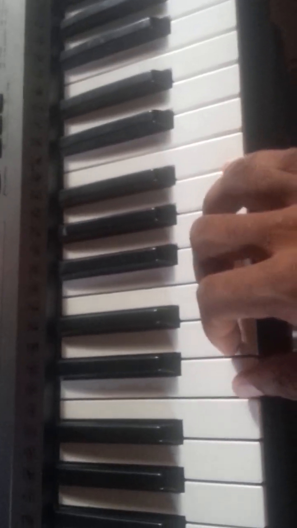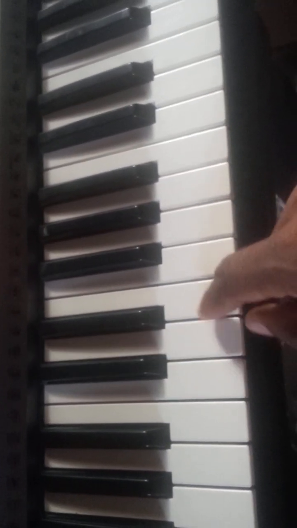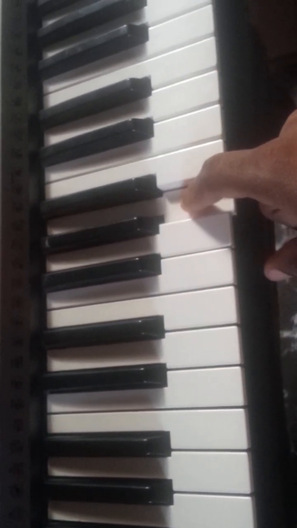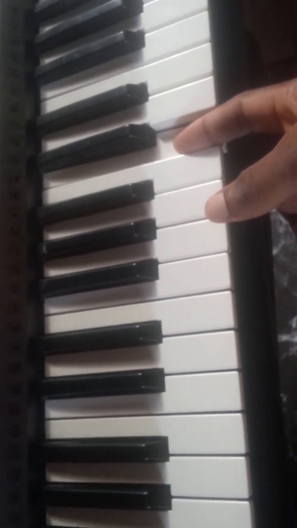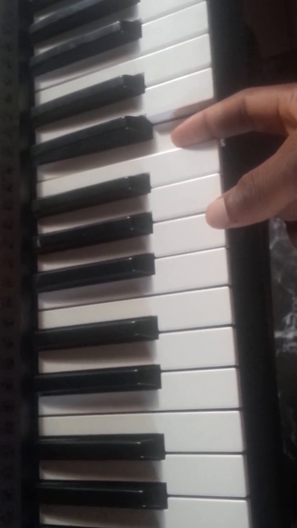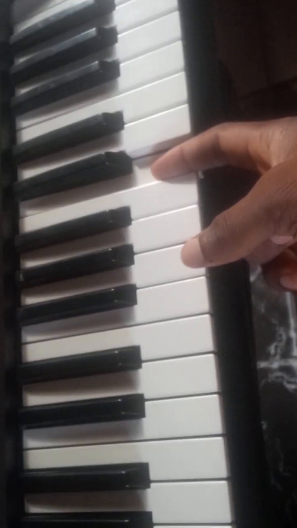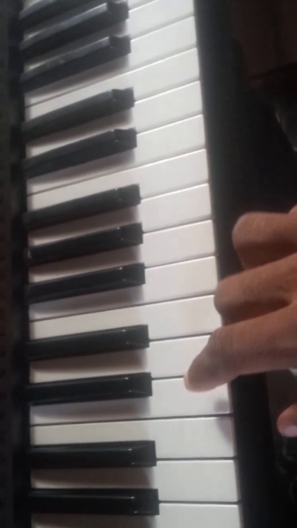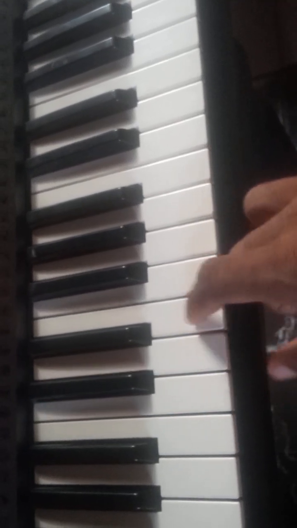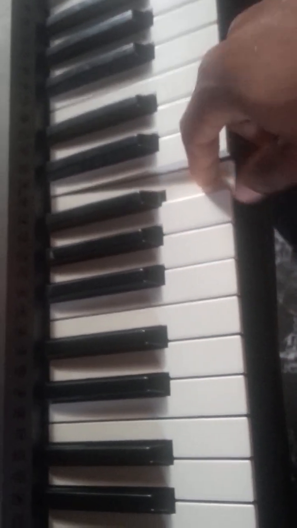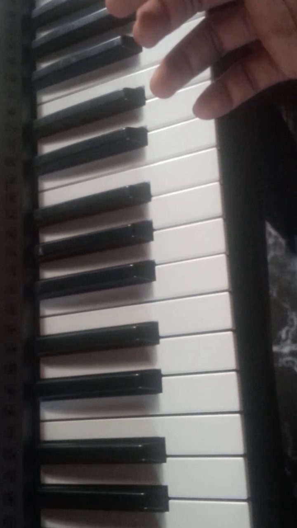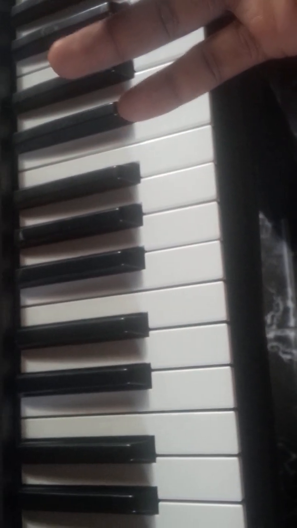So we've seen the C, D, E, F, G, A, B, C. Do not forget that I told you that we have 12 keys on the keyboard. So far I've shown you how many keys? 7 keys. 1, 2, 3, 4, 5, 6, 7. So we are left with the remaining 5 to augment it to 12.